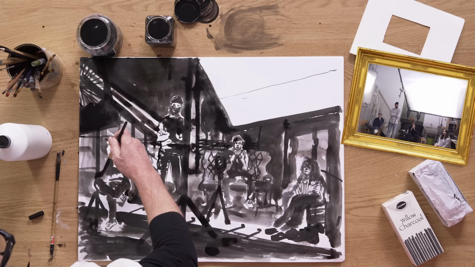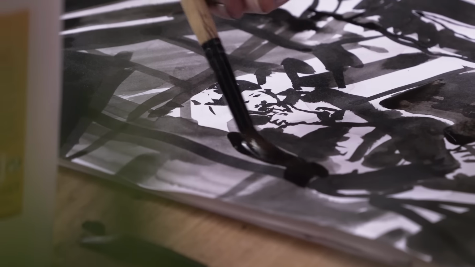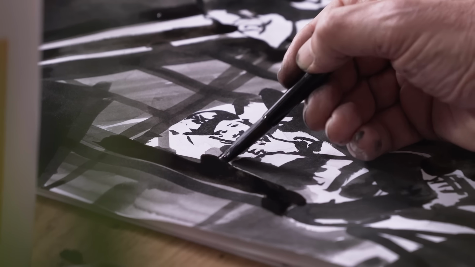What you see is that the trousers have to be a little more precise, just to get your attention. This is good. The only thing is he has to get a little bit dark.